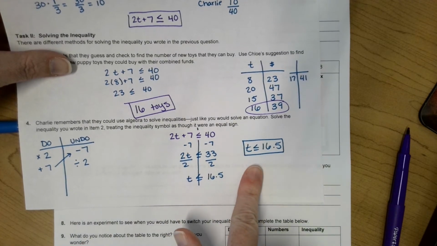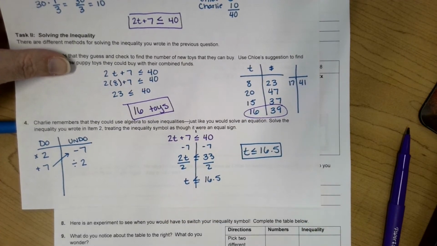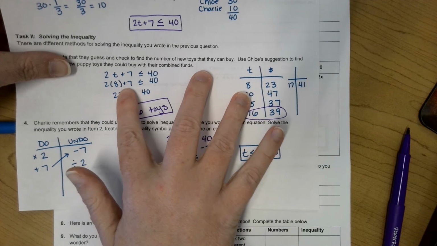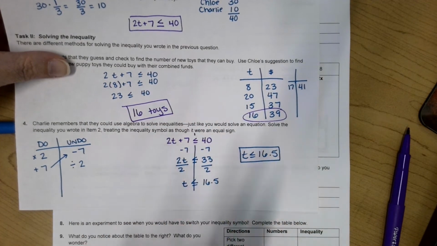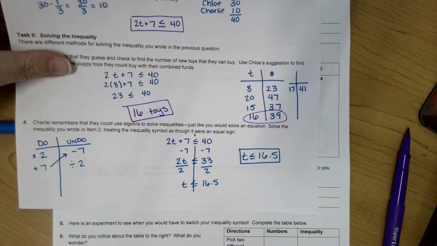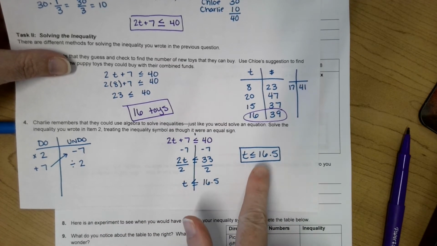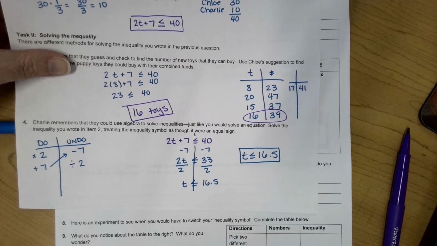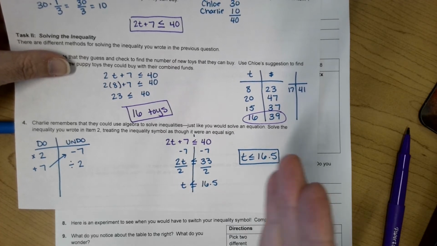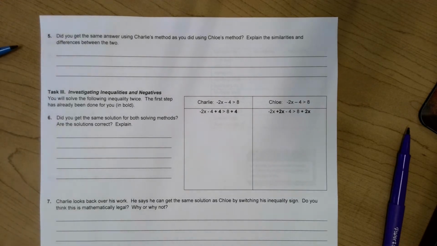I'll tell you, this one took me less time to work than this, and I could have been guessing 1, 2, 3, 4, all the way up till 16 and 17 and then stopped. And that would have taken a long time. Here, this took relatively maybe two minutes, and that's only because I had to pause and make sure my camera was working. So this would be faster, but we just have to remember, okay, yes, the true answer is 16.5, but because I can't purchase half a toy, I can only purchase 16 toys. So they're close, but they're not exact because we had to consider real world logic.